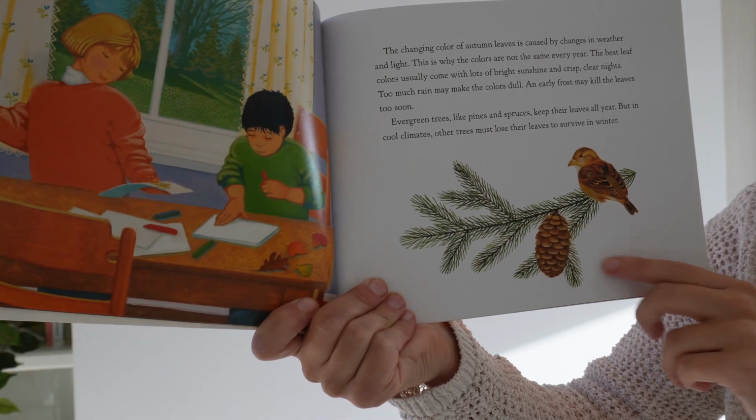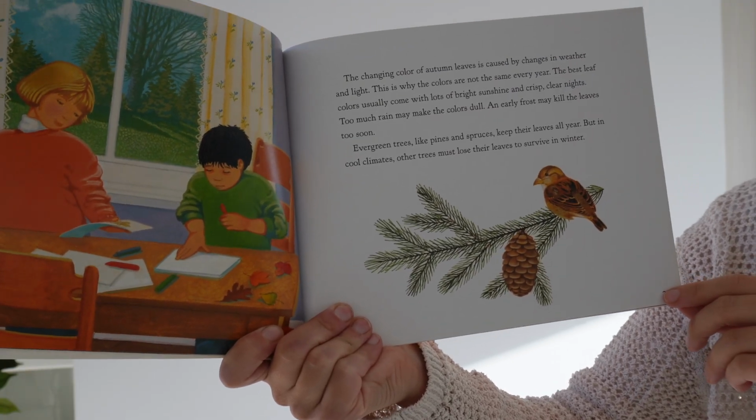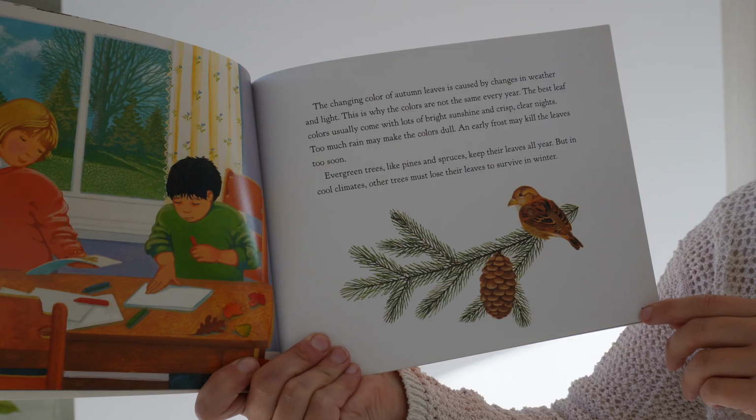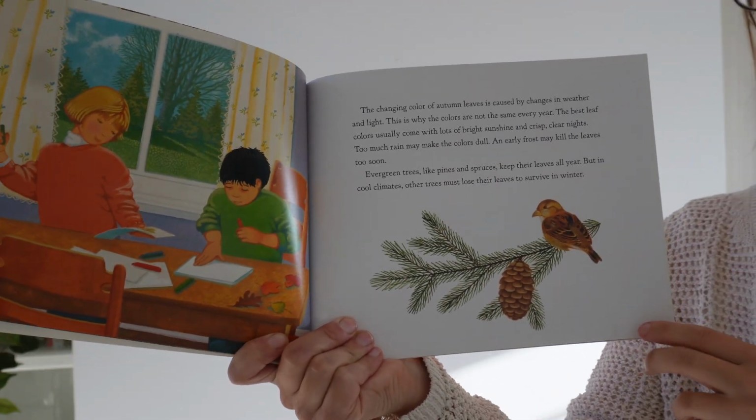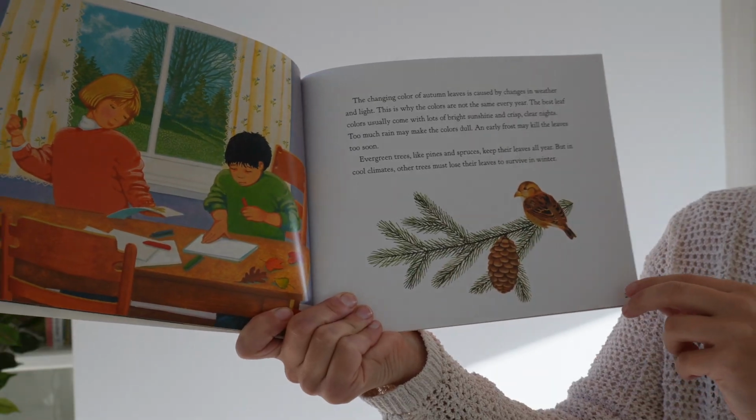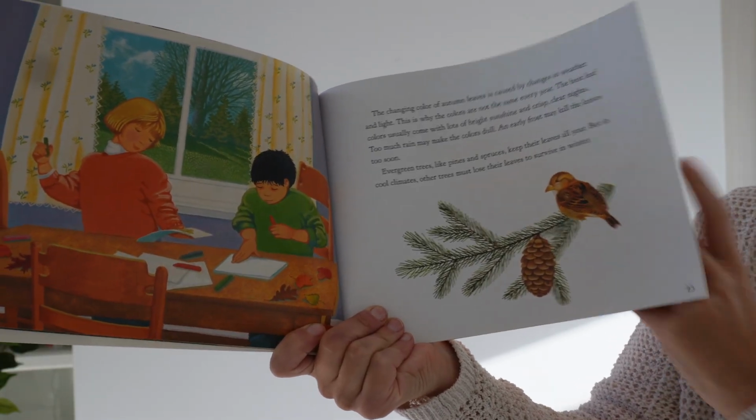Evergreen trees like pines and spruces keep their leaves all year long. But in cool climates, other trees must lose their leaves in the winter. So trees like Christmas trees, pine trees, they're evergreen, so they don't change colour.